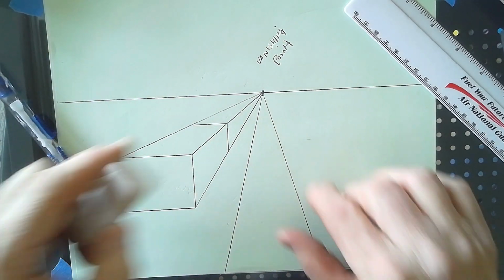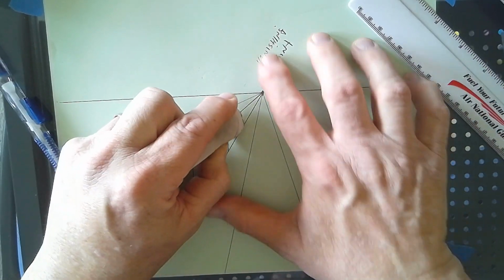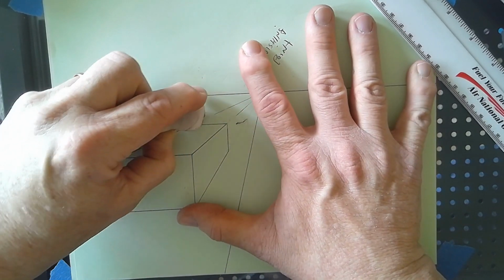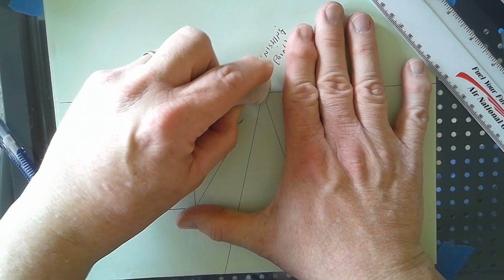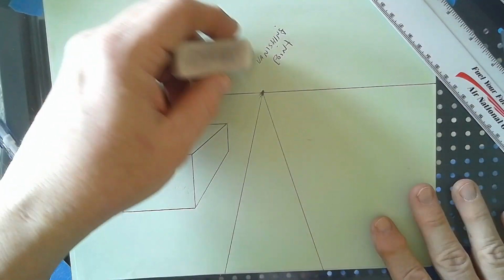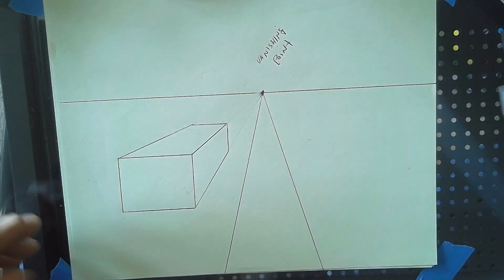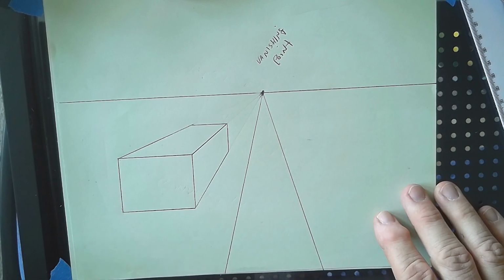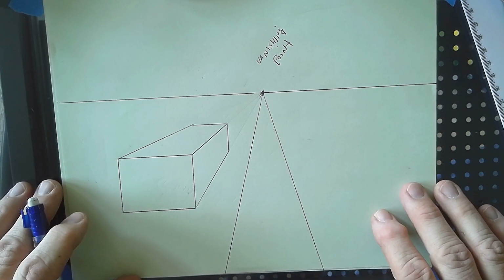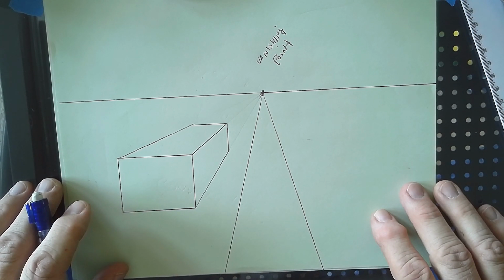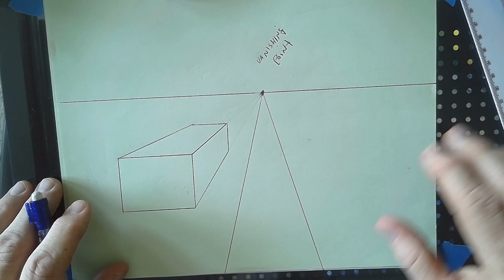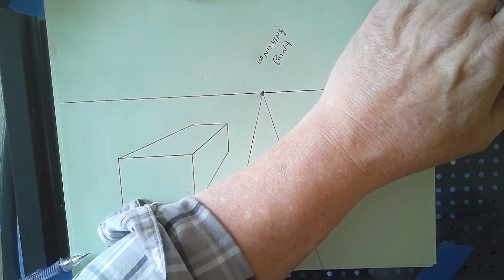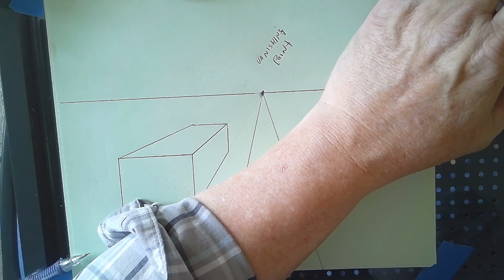And now you can erase those lines that are going back to the vanishing point. All right, so we don't need them anymore. All right. Now we're going to put a door and a window on this house. I'll tell you what, let's go to the second video for doors, windows, and everything else.